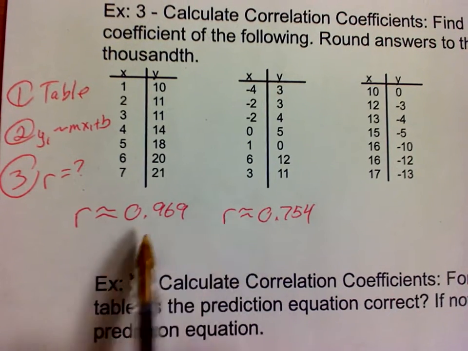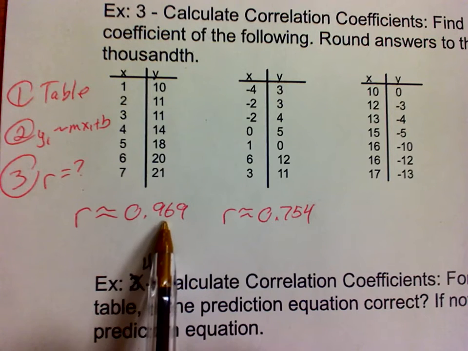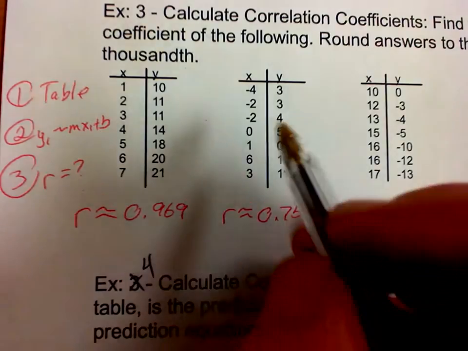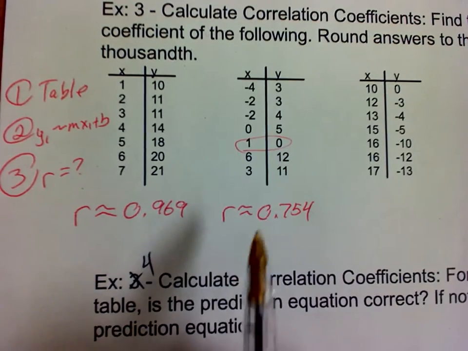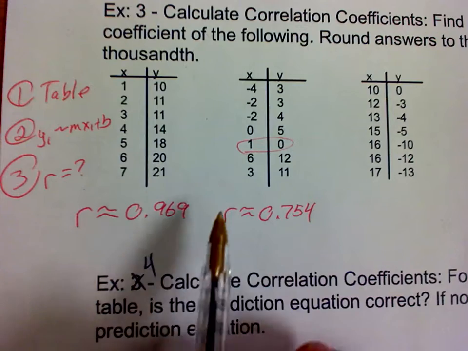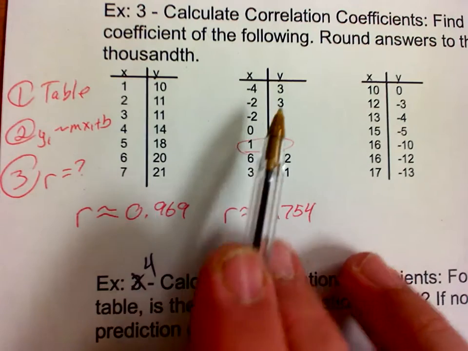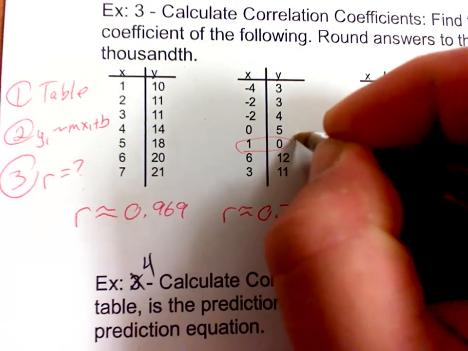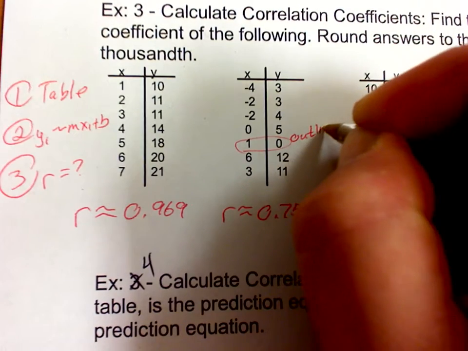Okay, so in this one here, we notice that it's not as linear as this one, but it still resembles something linear. Now we do notice that this point, when we graph these points, is pretty far off from the rest of them, because the rest of them look to be kind of linear, and then this one being far away from the line kind of throws it off. Remember, that is the outlier, okay?